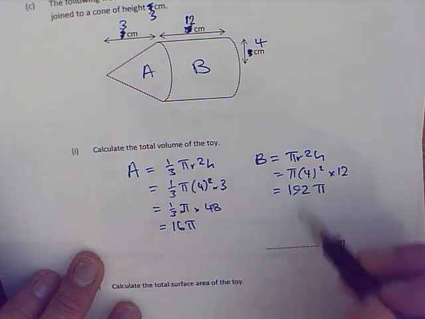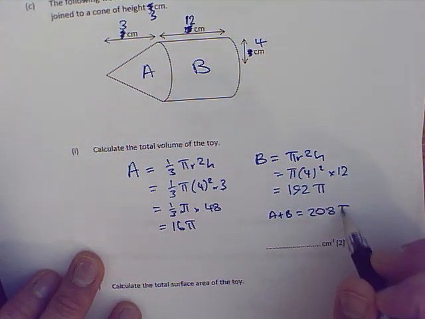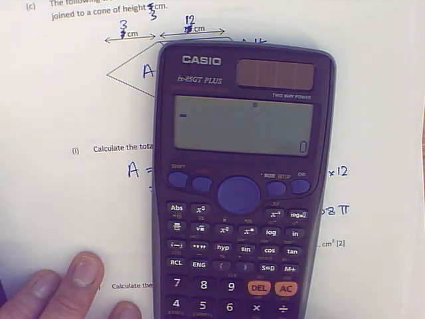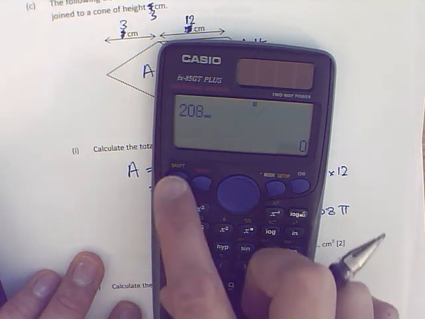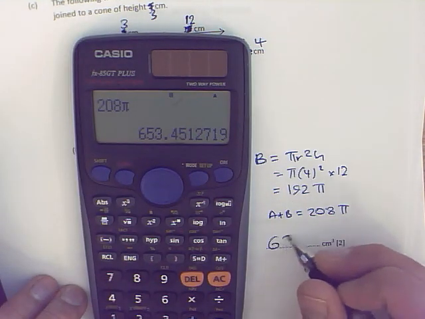And then just add these together. 16 pi plus 192 pi is 208 pi. And 208 pi comes to 653.45.